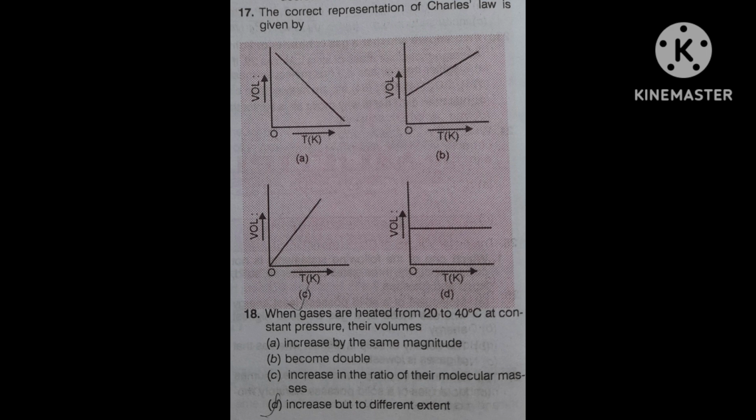In the equation of state of an ideal gas, PV is equal to nRT, the value of universal gas constant would depend only on first option, the nature of the gas, second option, the pressure of the gas, third option, the temperature of the gas, fourth option, the units of the measurement.